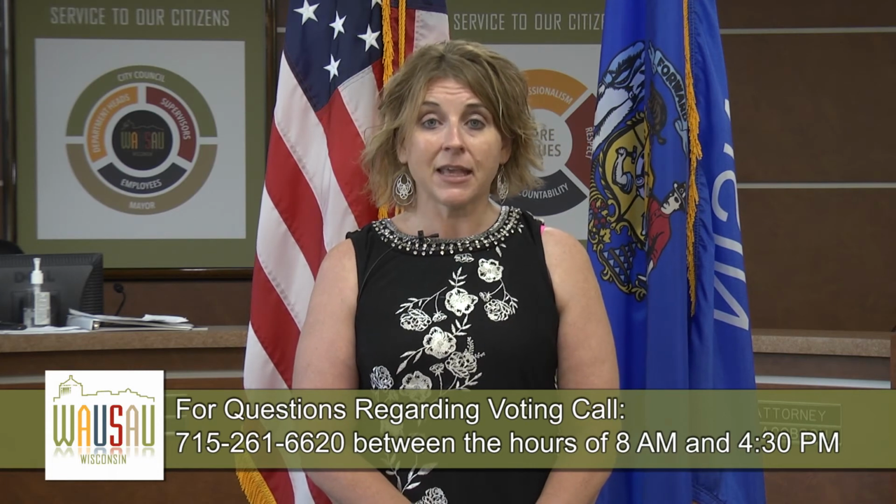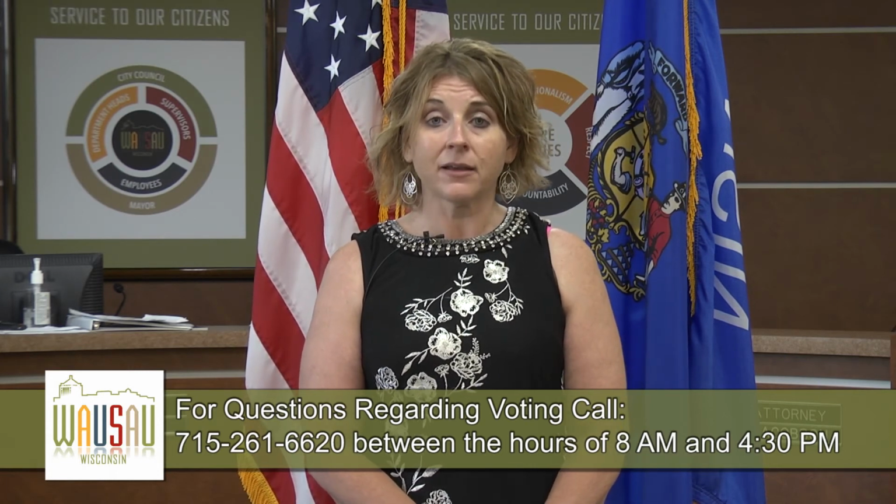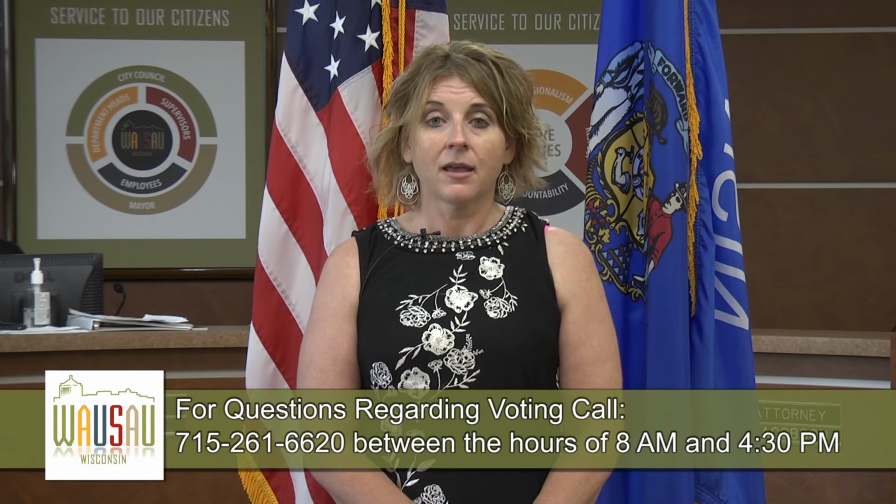It is a safe and secure way to cast a ballot ahead of Election Day, and you can rest assured that your ballot is safe and secure, and as long as you have followed the instructions that I have gone through and that are on that instruction sheet that you'll receive with your ballot, you can be assured that your ballot will count on Election Day.